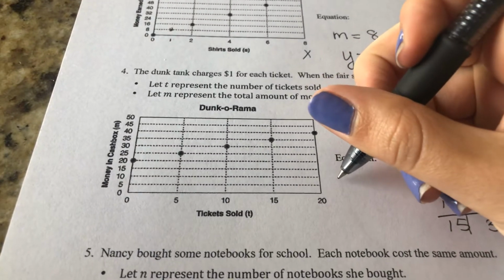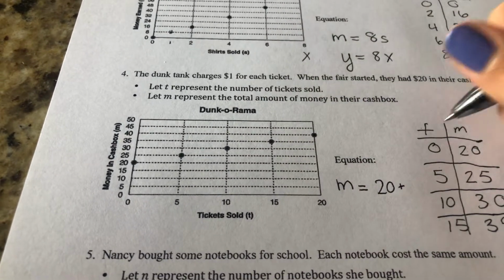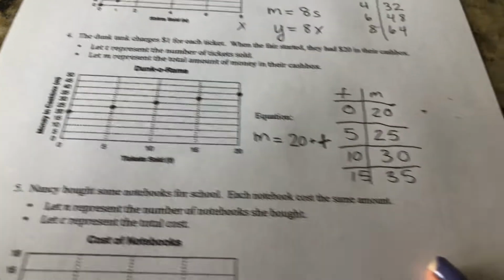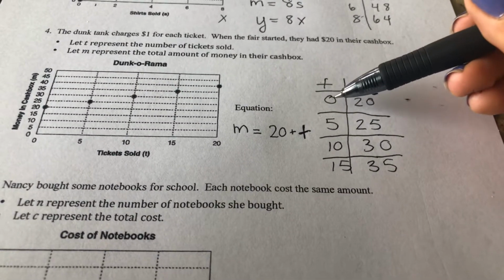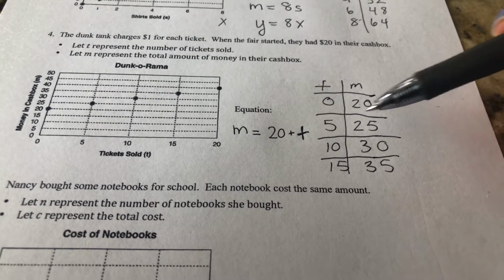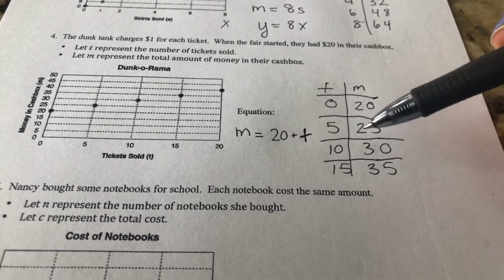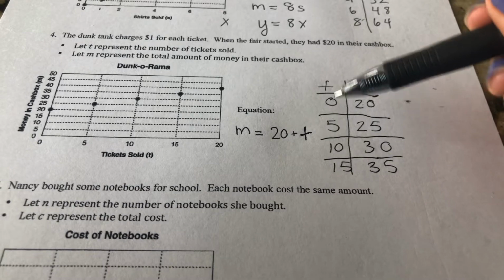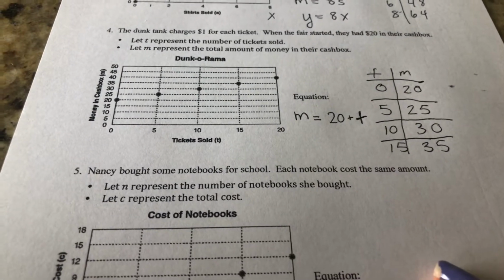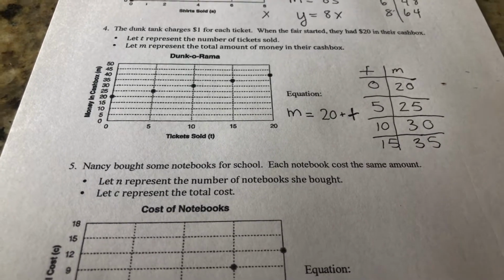So our equation would be M equals 20 plus T, the number of tickets. We can check and see if that works for each problem. So T equals 0, 20 plus 0 equals 20. Yes. For the next one, T is 5, 20 plus 5 equals 25. Yep. T is 10, 10 plus 20 equals 30. So this one is an addition problem. You just have to check and make sure that it works for each part of your table.